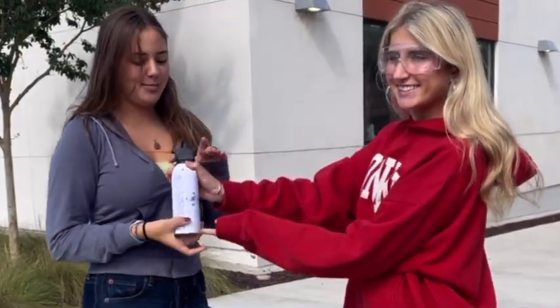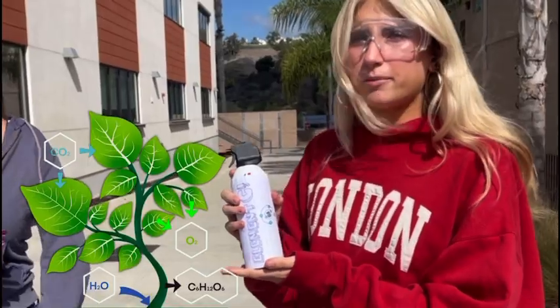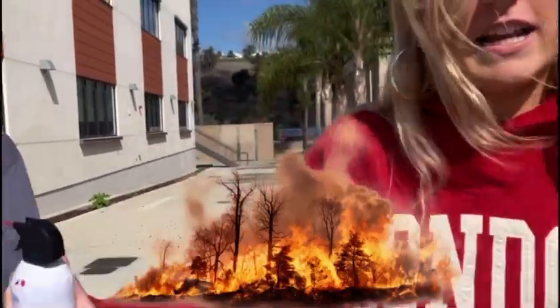So carbon is like plant food? Even better, it's the main ingredient for plant food. Sunlight, water, carbon equals glucose, which fuels plant growth. No carbon, no photosynthesis. No photosynthesis, no plants.